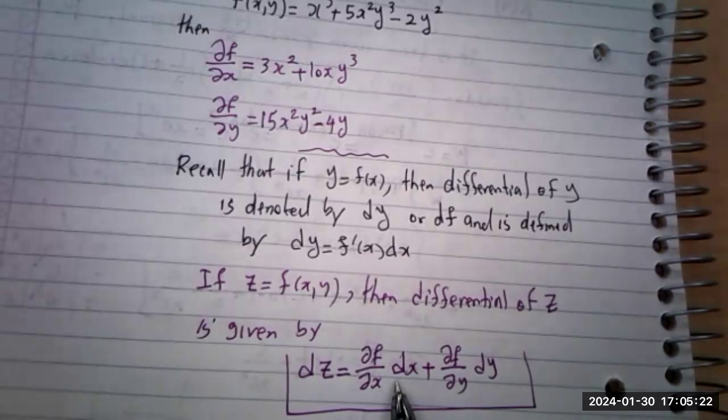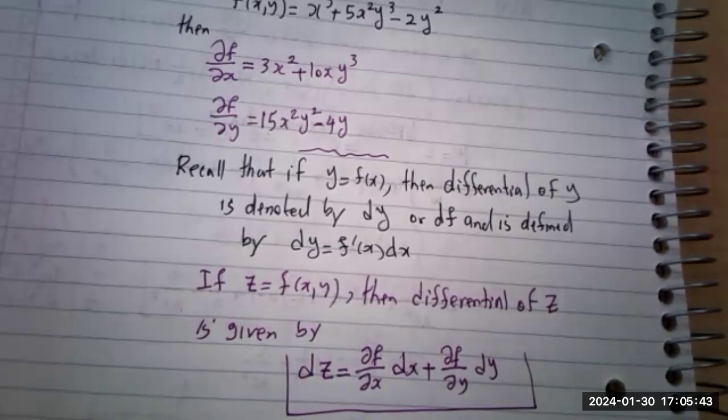And this is the differential of x, and this is the differential of y. So this by itself is a differential equation. But especially if this dz is equal to zero, the result would be an equation. Okay, but since dz is equal to zero, this means z is a constant function. So we are going to consider the differential equation that would have this property.